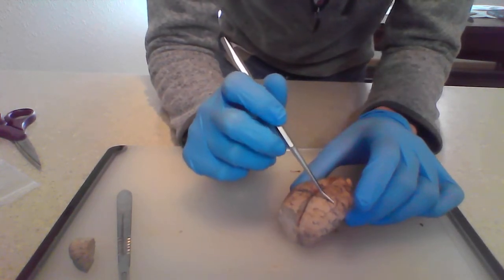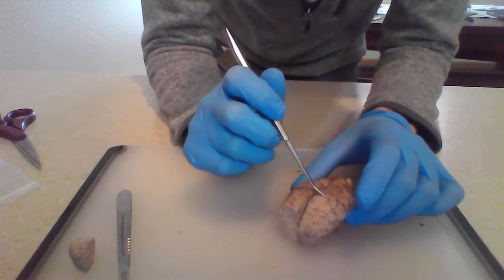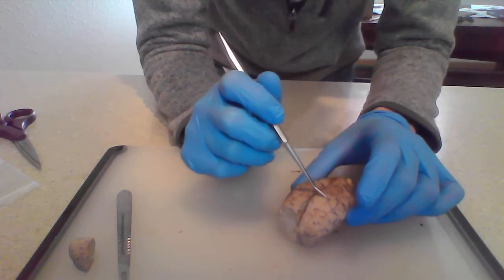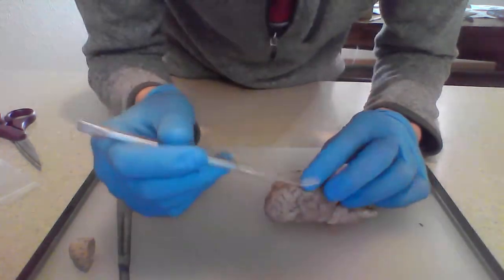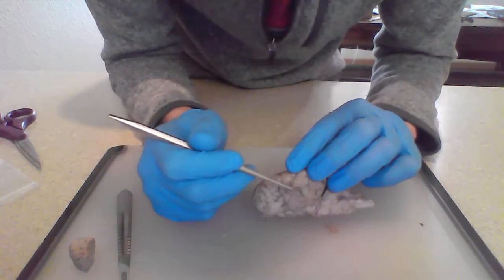Dorsally to the frontal lobe, we have the parietal lobe, which is largely in charge of sensory information. It receives a lot of sensory information. Touch, things like that.